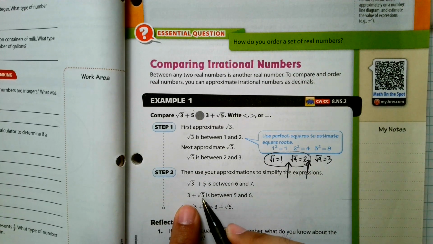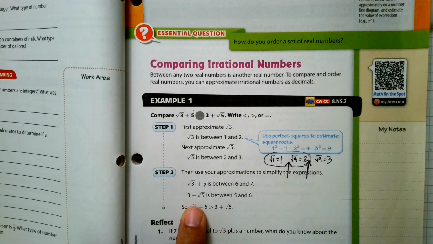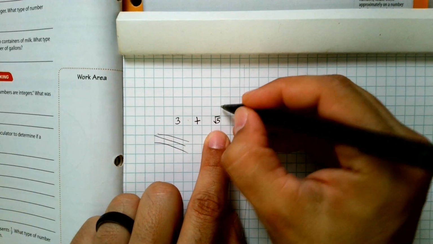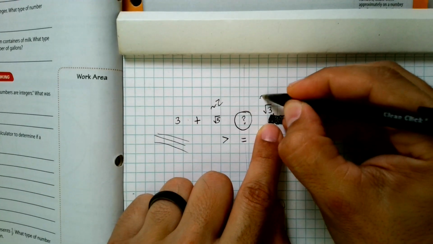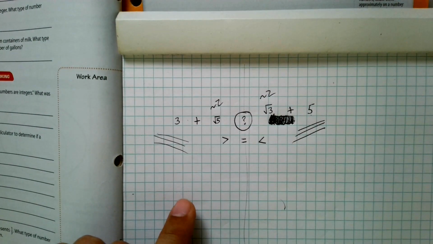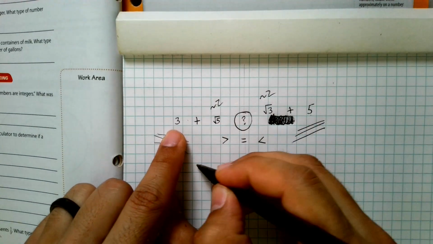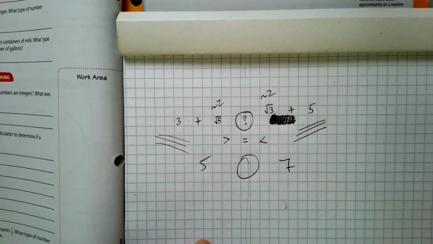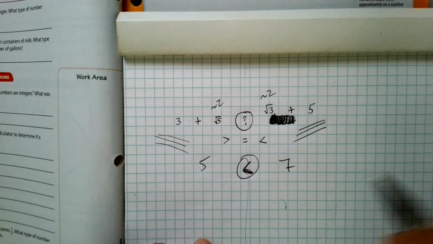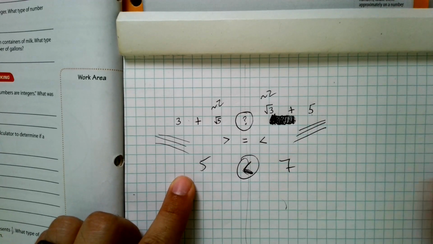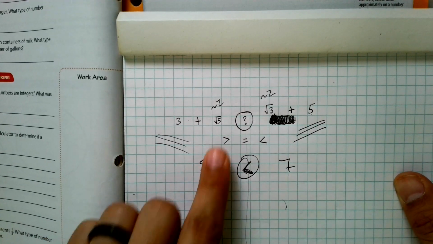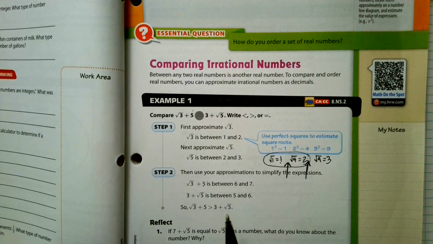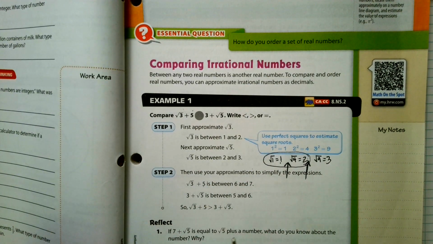That's going to be 3 plus about 2. That's going to be about 5. So what we're talking about here is if the square root of 5 is about 2, and the square root of 3 is about 2, then 3 plus 2 is 5, and 2 plus 5 is 7. So which one's going to be more? There's a good chance that we're going to want the less than sign. All right? So we're approximating these square roots. Cool? So that's kind of what we're talking about here.